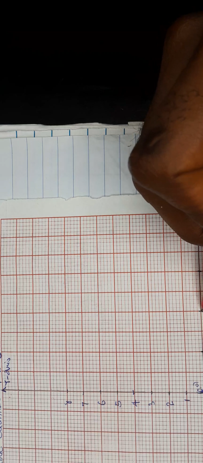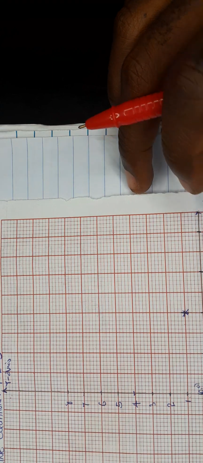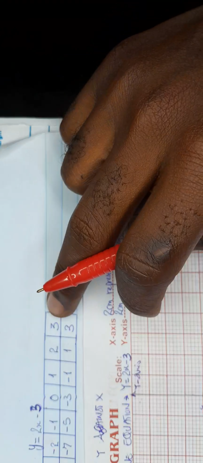All right, so the next is 2 and 1. That is when x is 2, y is 1. So it will be at this point. All right, the next is when x is 3, y is 3.